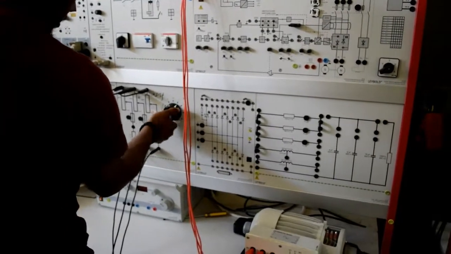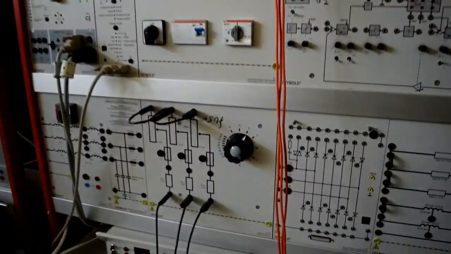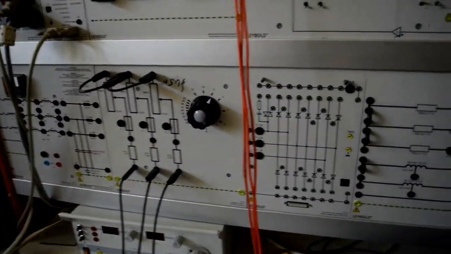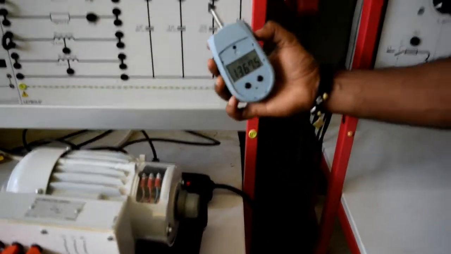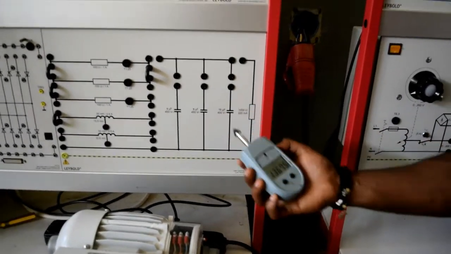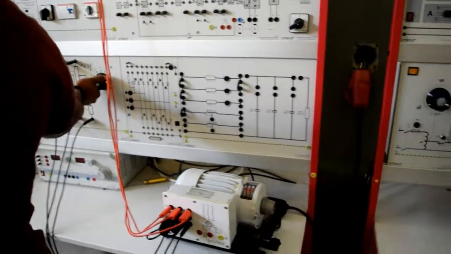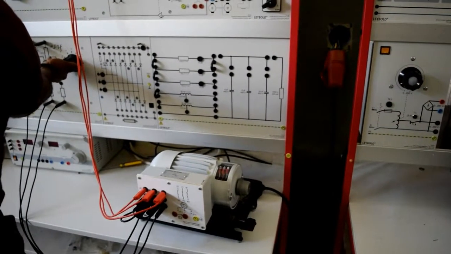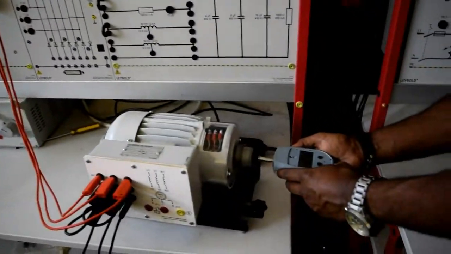Now I will decrease the resistance value to 5%. You can see that the speed is 1367.5. Now all the resistance is disconnected from the motor, so I will expect the rated speed from the machine.